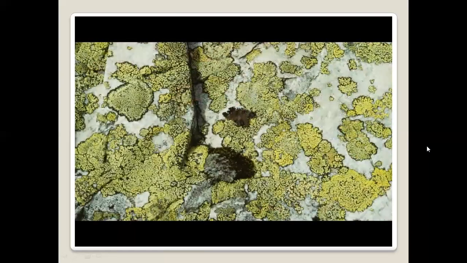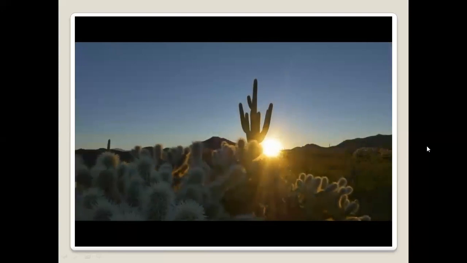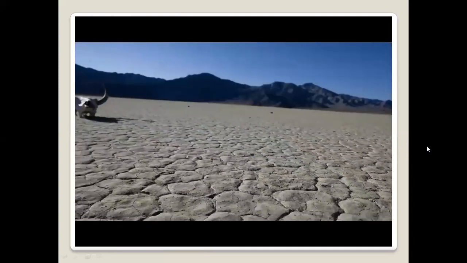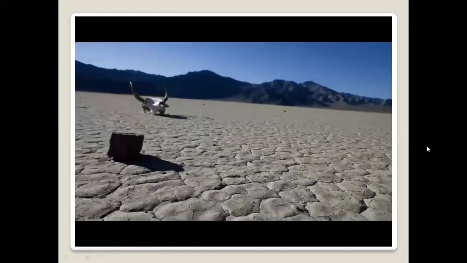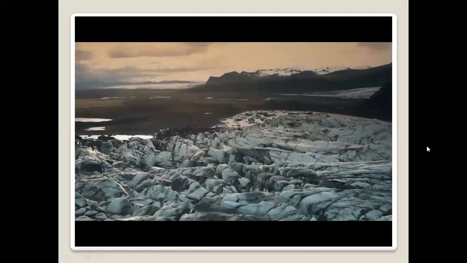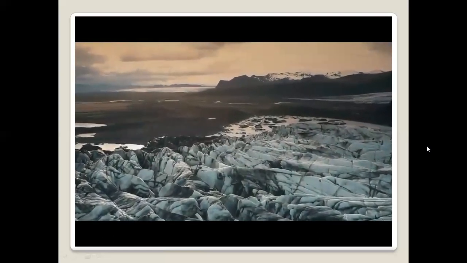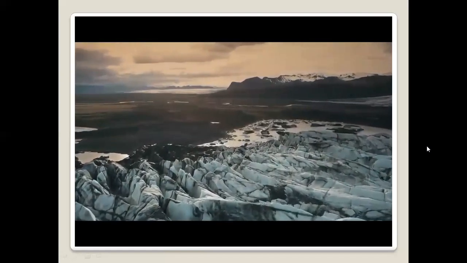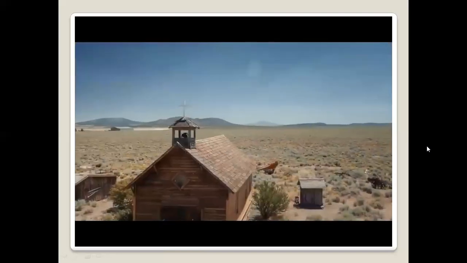Plants and animals in hot deserts have to survive extreme heat. Death Valley holds the record for the hottest temperature ever recorded at 134.06 degrees Fahrenheit. Plants and animals in cold deserts have to survive extreme cold. The average temperature of the Arctic polar desert is negative 30 degrees Fahrenheit in the winter. So there we go, a look at our biome called desert.